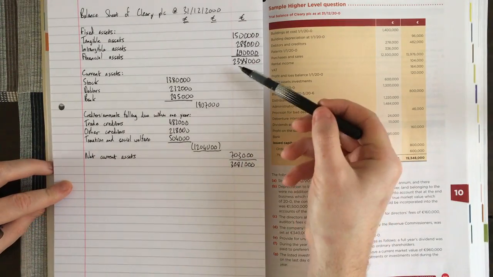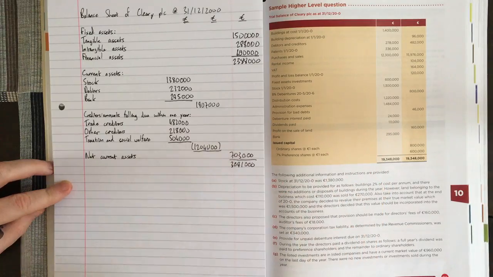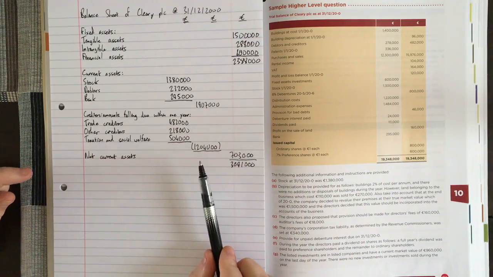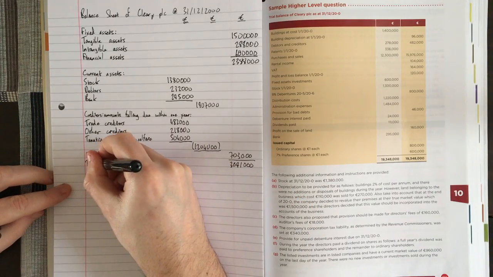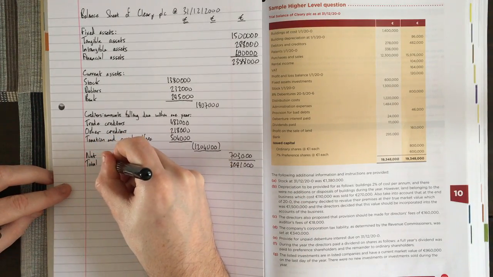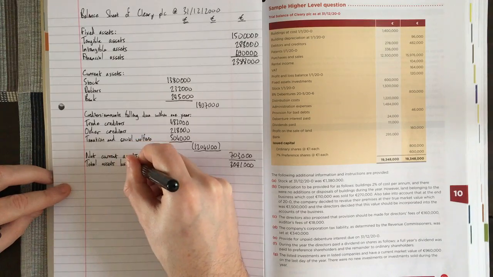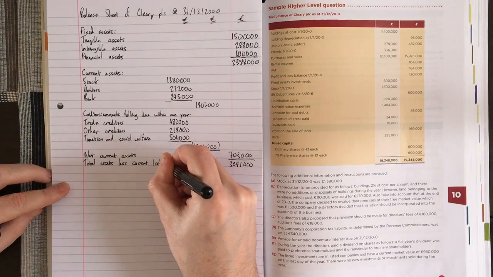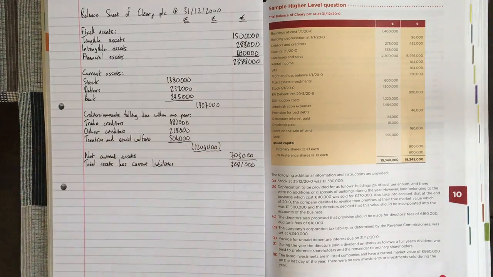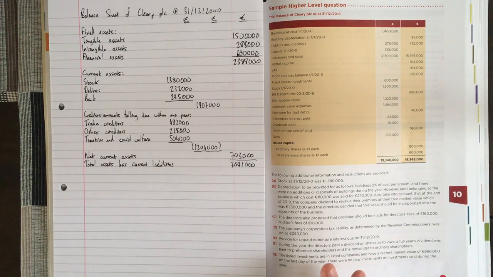And I'm calling that total assets take away, and I use the word current liabilities. So that is total assets, all your assets added together, less, and I use that kind of old term here, current liabilities. All right, so that's your 3091. Then I'm going to go into what I would call my financed by.